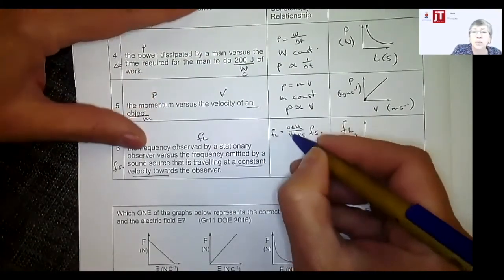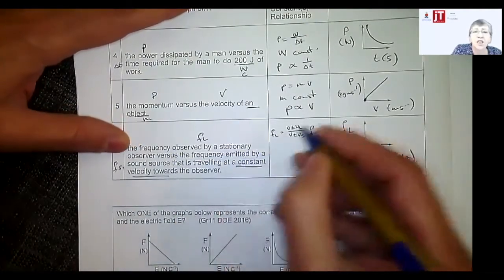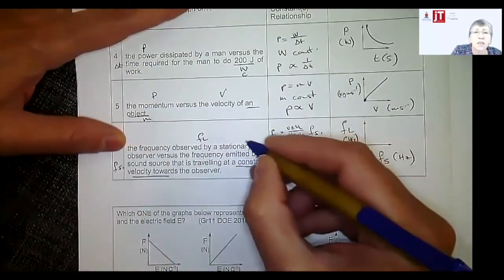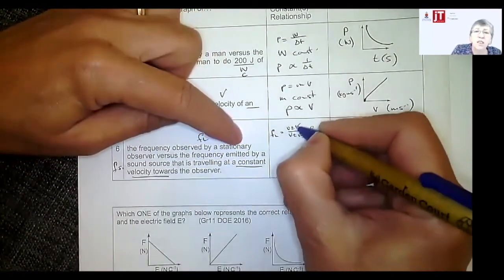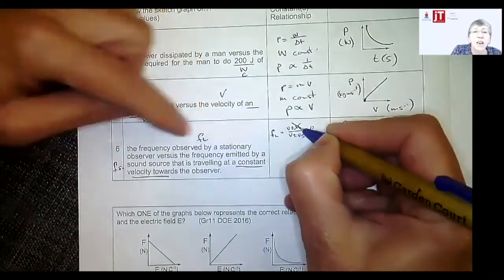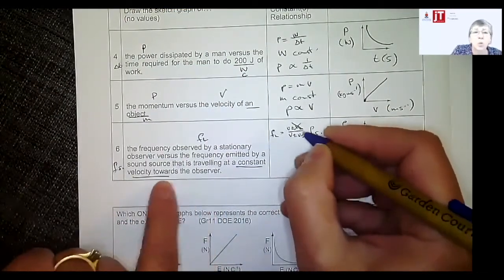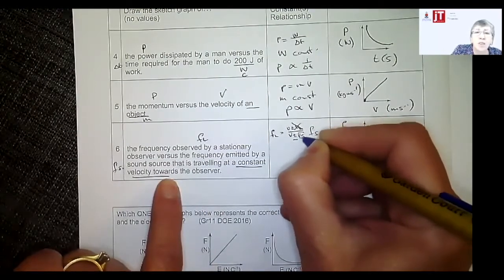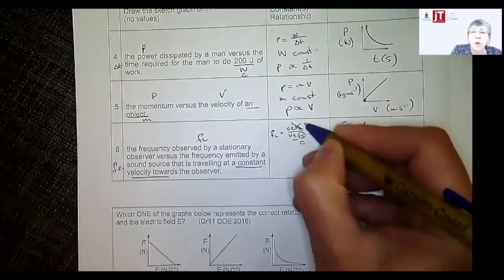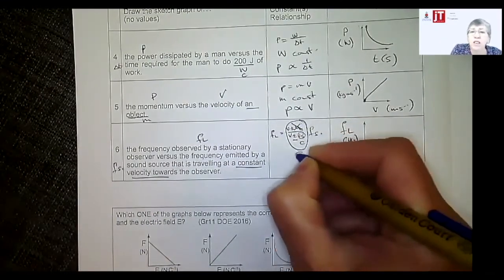We're looking at the speed of sound and we're assuming that it is constant. We've got a stationary observer, so the listener is stationary, with no velocity, versus sound emitted by a source traveling at constant speed towards the observer. So it's traveling towards, which means at the bottom we will keep the minus, and that one will be constant. So what we end up with is this whole thing there is constant.